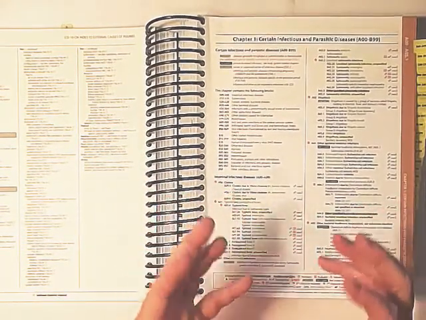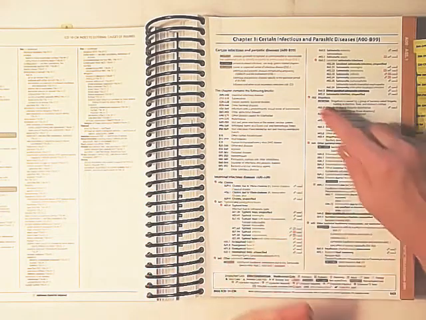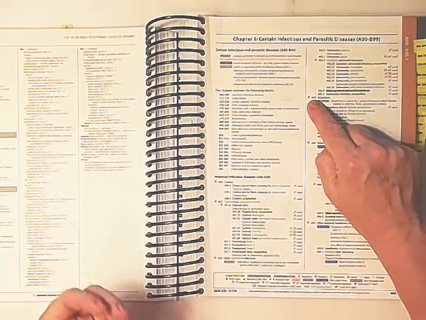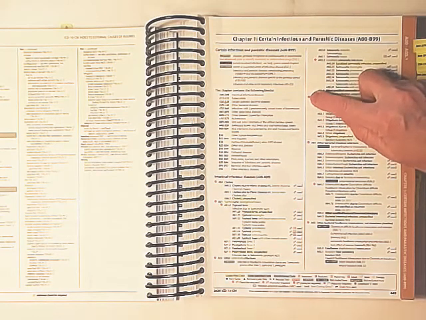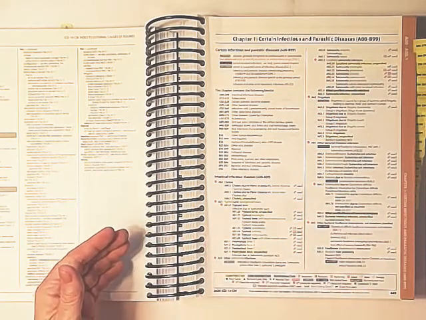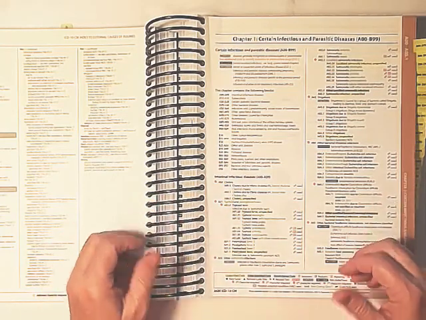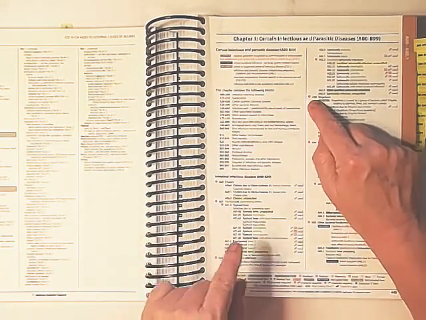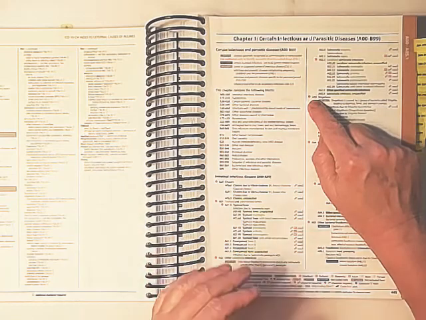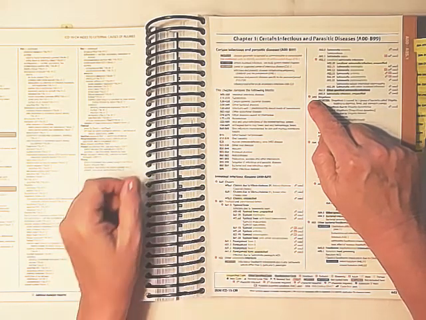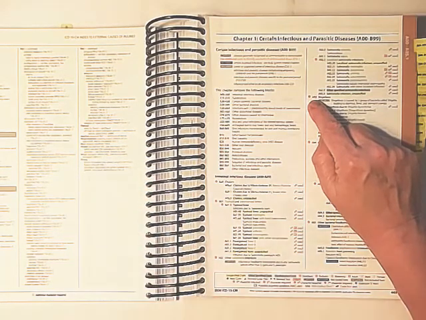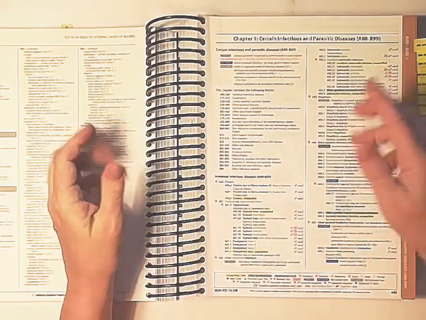Now let's get into actual codes. So we've talked about how your 3-digit is your category code. And if you see a 4 or a 5 or a 6 or a 7 out here where that red dot is, that means you have to go that many characters to get a valid code. So most category codes need more digits. There's very few category codes that are valid just as 3 characters. I'll show you one in a minute, but for right now, let's follow this.